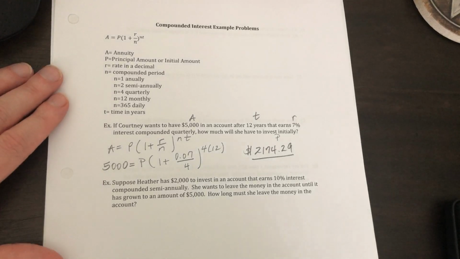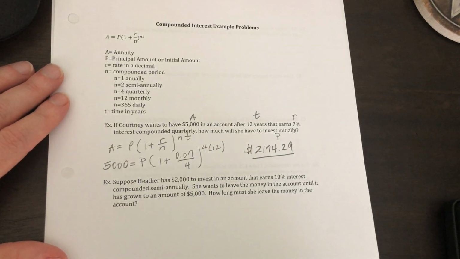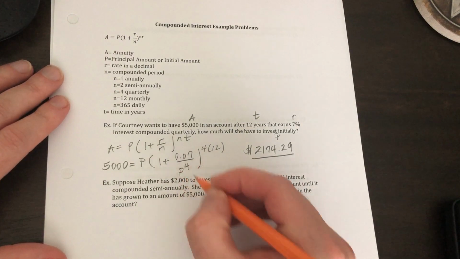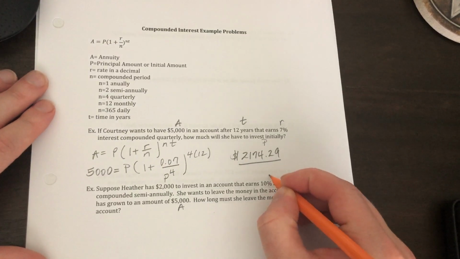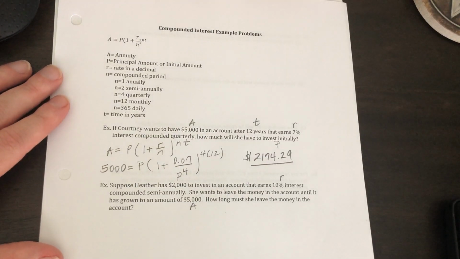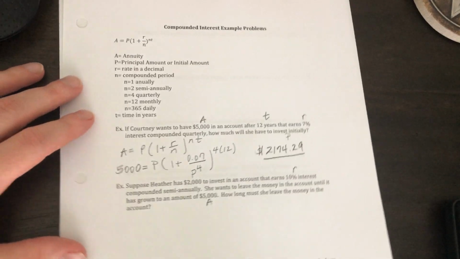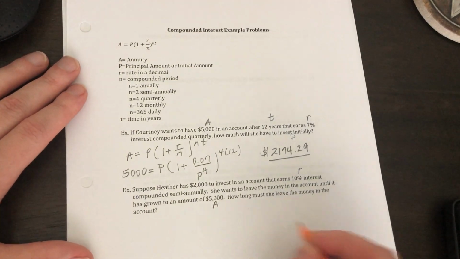Okay, suppose Heather has $2,000 to invest in an account that earns 10% interest compounded semi-annually. She wants to leave the money in the account until it has grown to an amount of $5,000. So this is your principal, that's your annuity, this is your rate. How long must she leave the money in the account? Okay, so we're going to be looking for time.